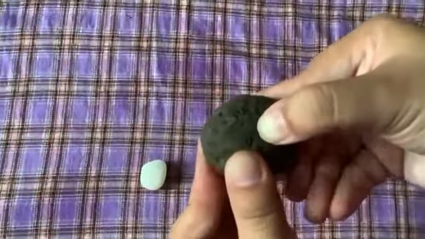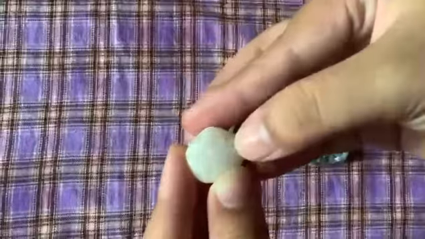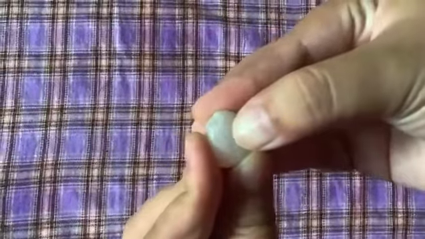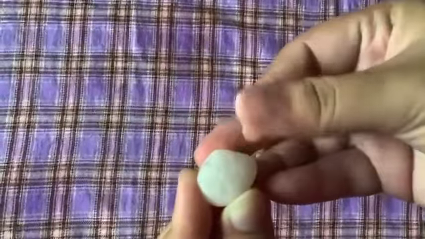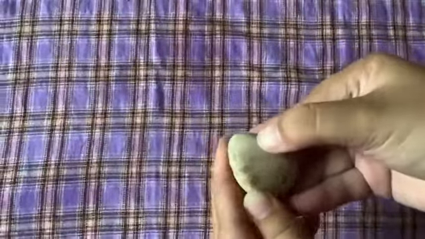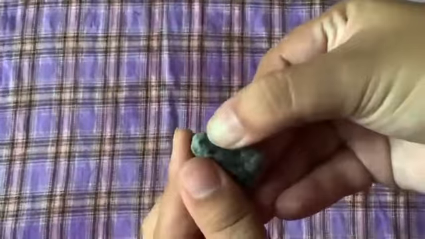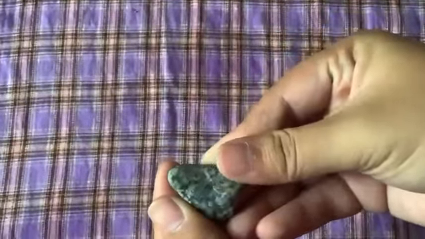In this third rock, you can see that it is really hard to scratch. Also, on this fourth rock, nothing is happening aside from dust coming off from it. This fifth rock is also hard to scratch. The last rock, just like the third rock and the fifth rock, is also hard to scratch.